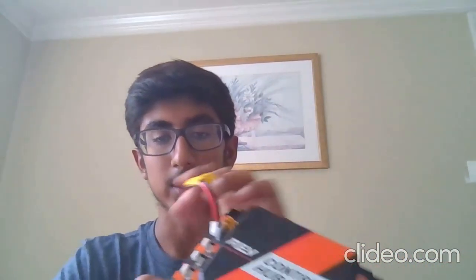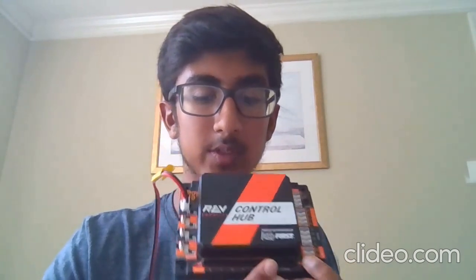So now you have the connection for them from the control hub to the motor. So you don't want to use these ones down here. These are the servos, and these are for cameras. These are for other sensors, and these are for the actual motors. So now let's turn this on and let's show how to code it.